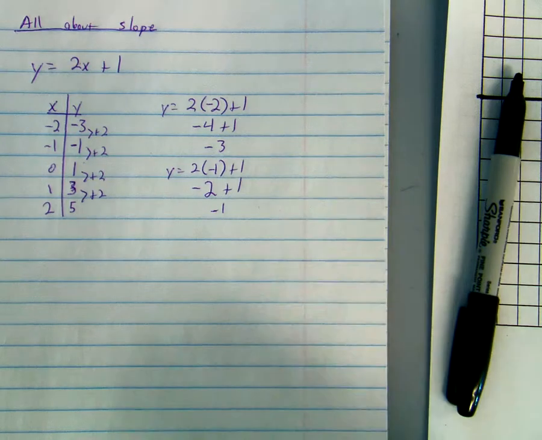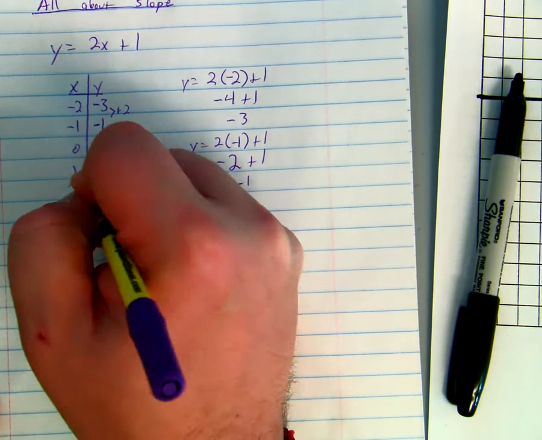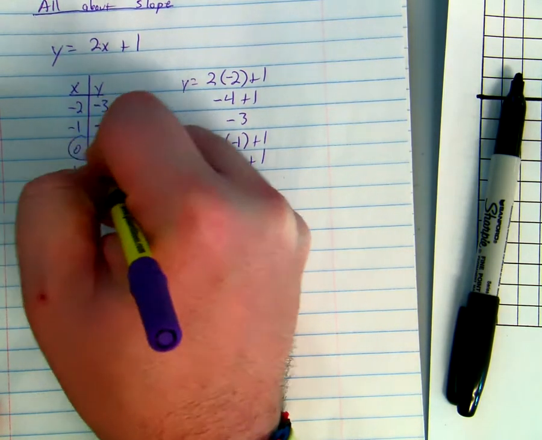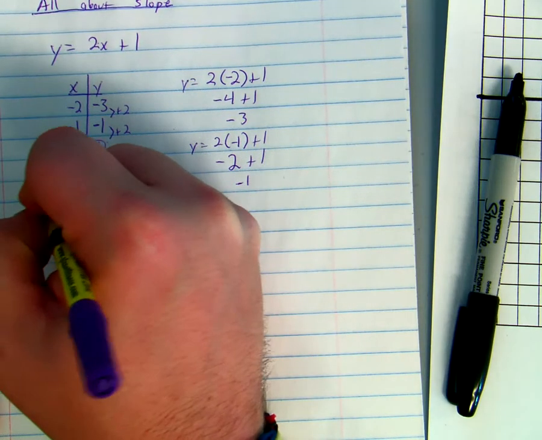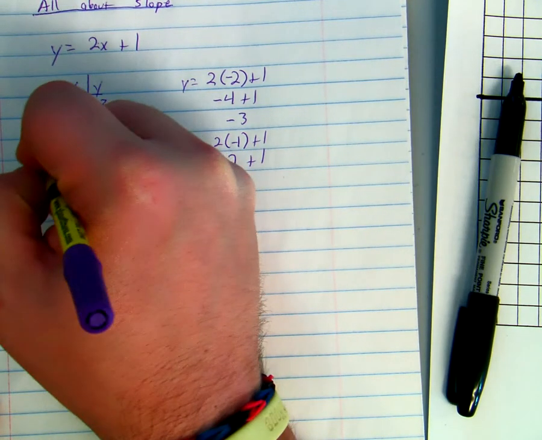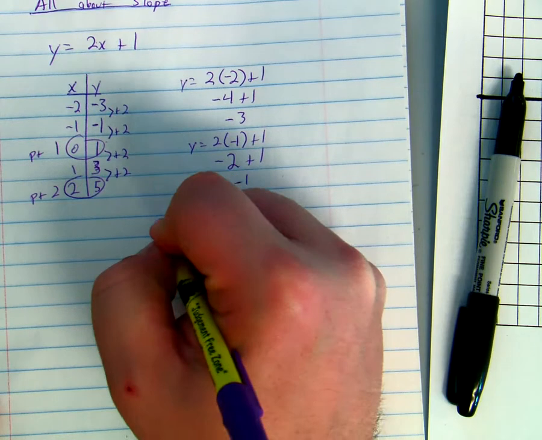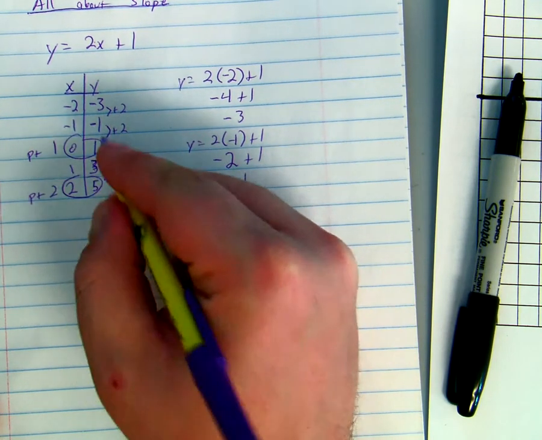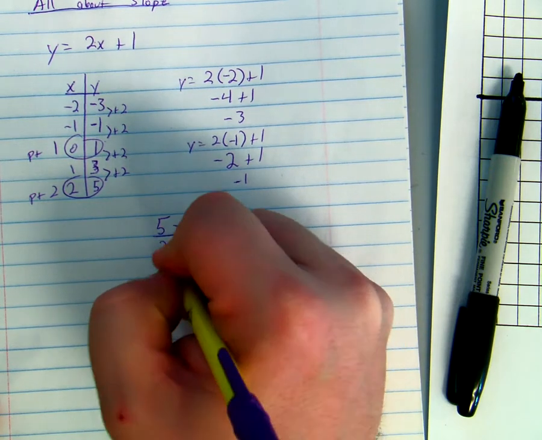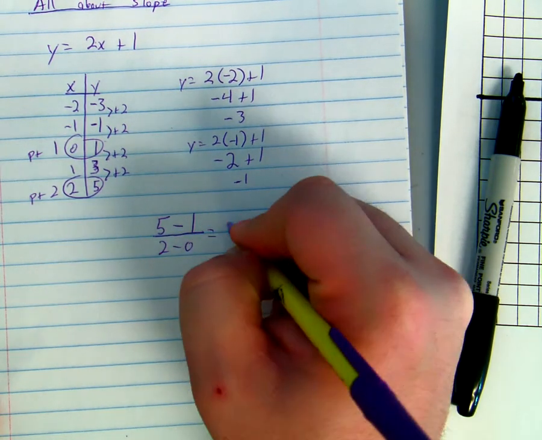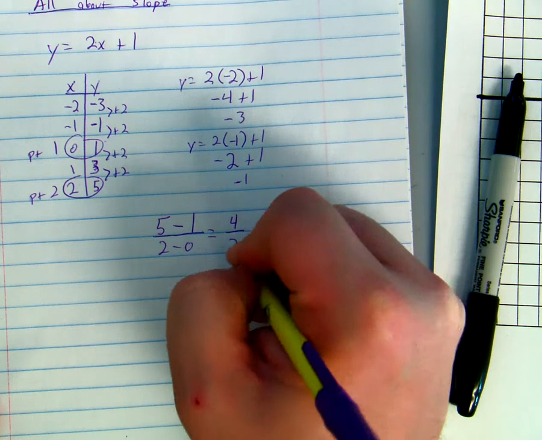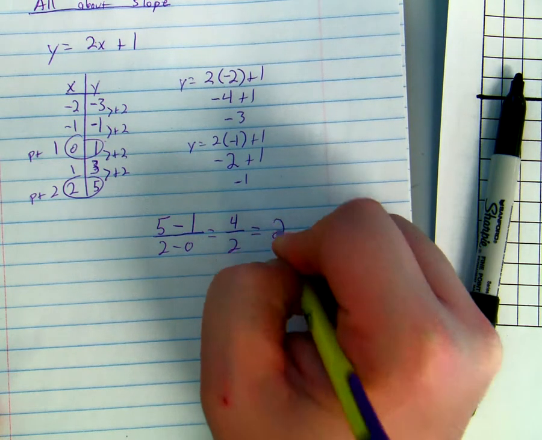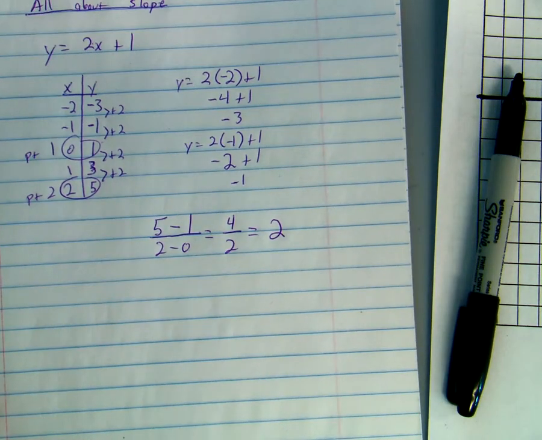The other way you could have done that is to pick 2 points, so I'll pick 2, 5, and 0, 1. Call this point 2 and this point 1. So you say 5 minus 1. I'm subtracting the y values here. And 2 minus 0. 5 minus 1 is 4. 2 minus 0 is 2. Again, that gives us a slope of 2. Okay? So that is the beginnings of slope.